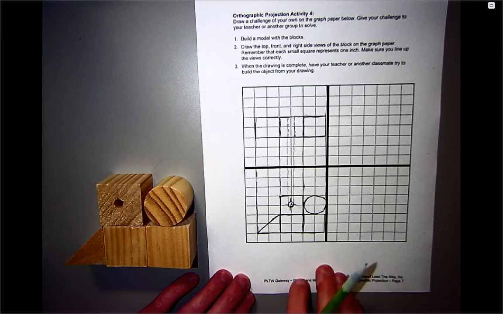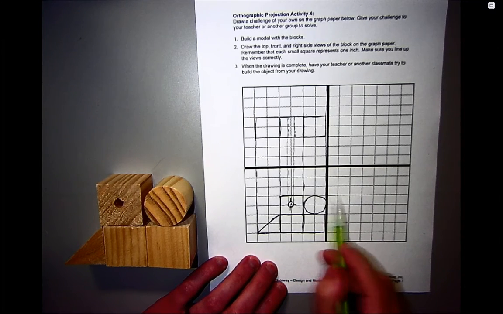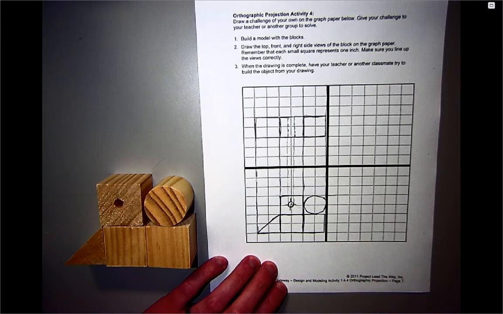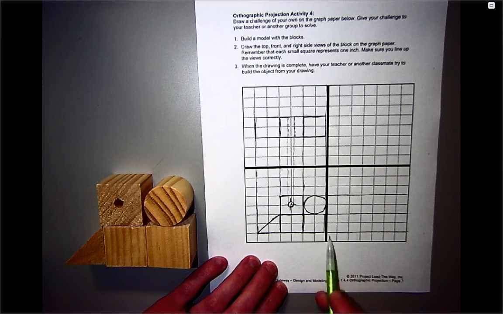And then finally, I'll need to draw the right side view. So again, I'm going to make some construction lines going across from where there are these edges and corners, so I can tell what the height is. They're very light. I have one right here, one right here, and one going across right here.